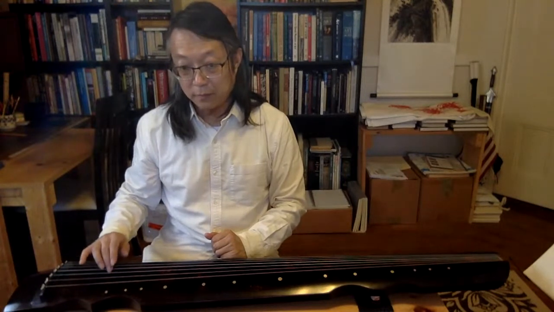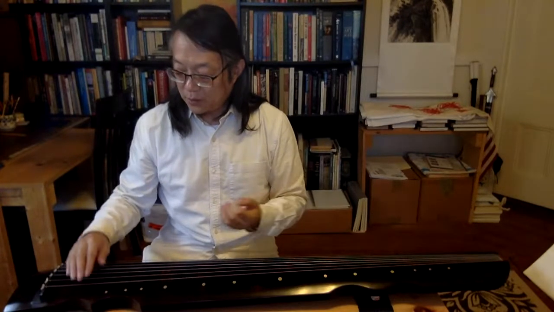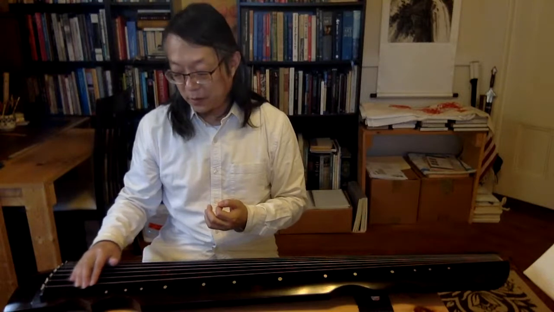Sometimes if you want a softer sound, your hand should get closer to the hui. If you want a sharper, more metal-like sound, your hand can be closer to the Yueshan. But it should be in between.